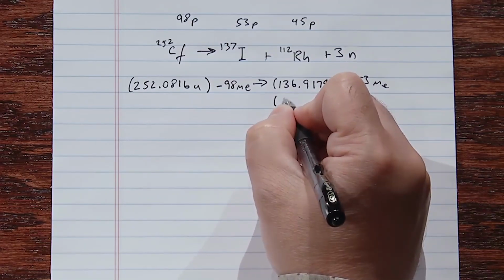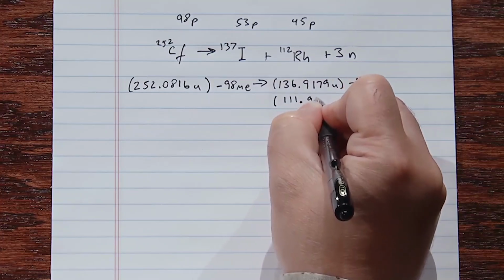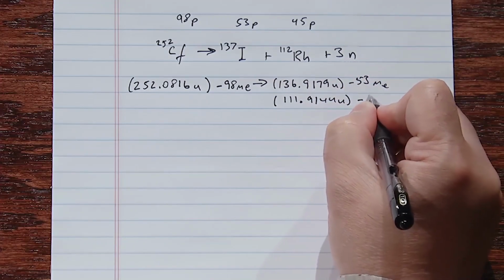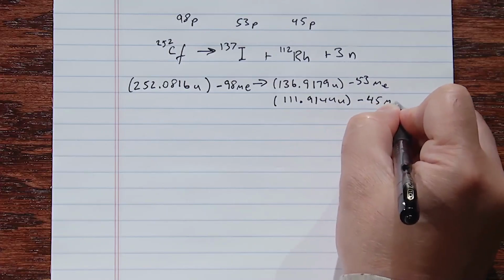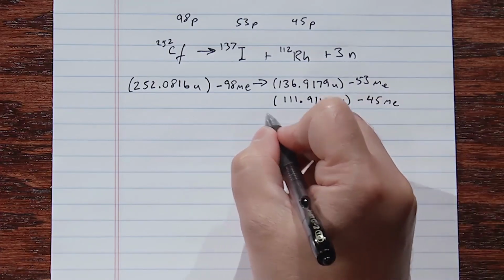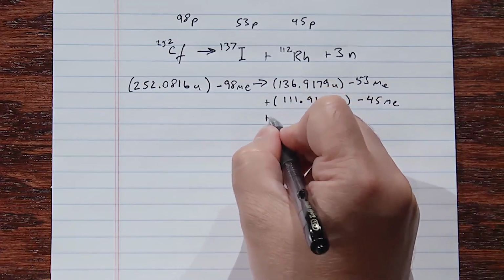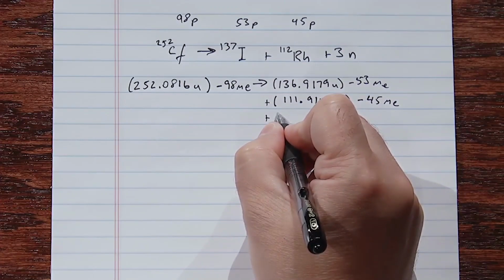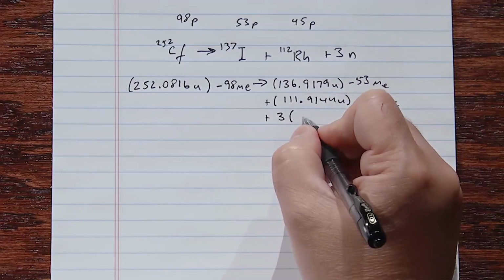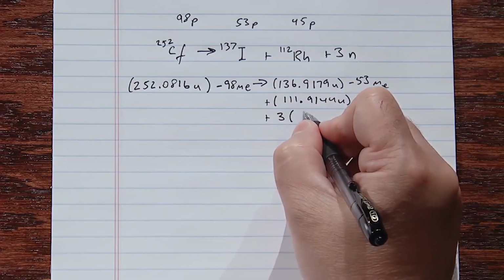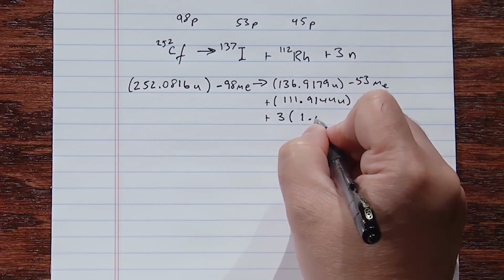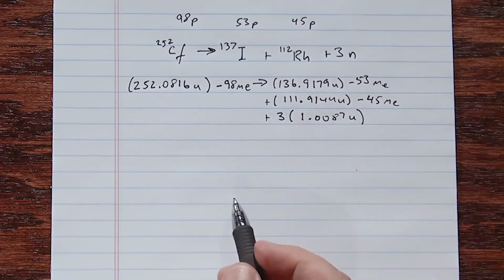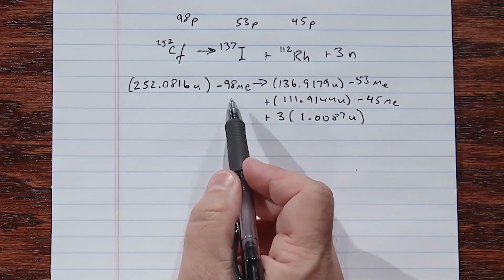Rhenium-112 gives us 111.9144 atomic mass units minus 45 times the mass of an electron, plus 3 times the mass of a neutron. So it'd be 3 times 1.0087 atomic mass units.